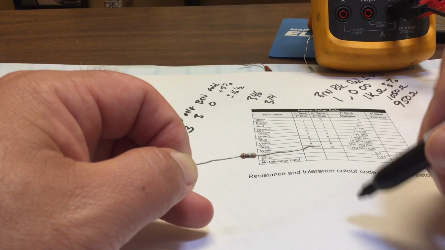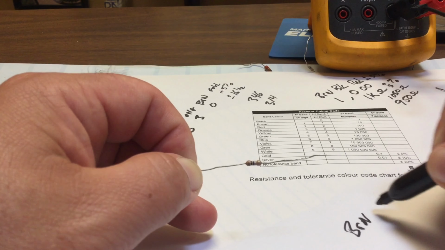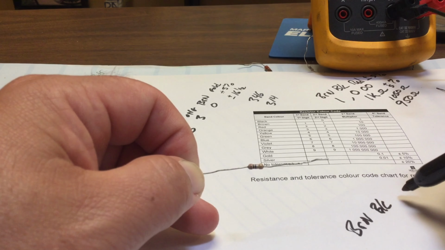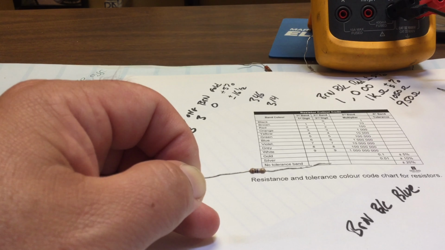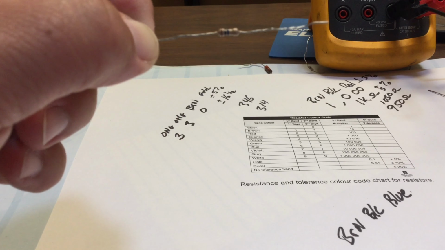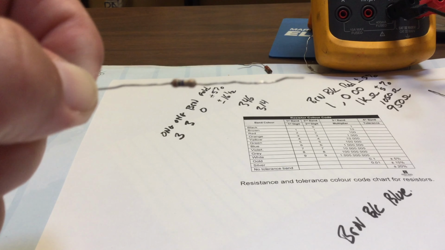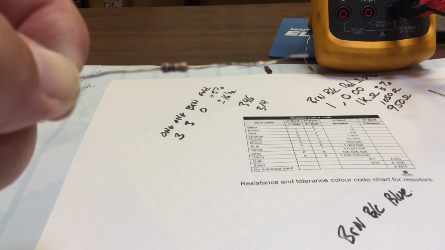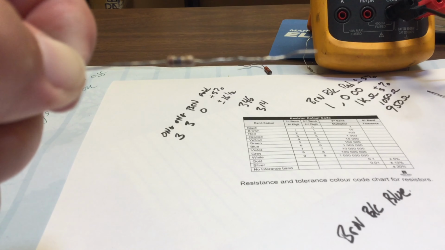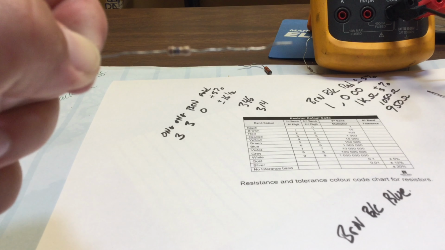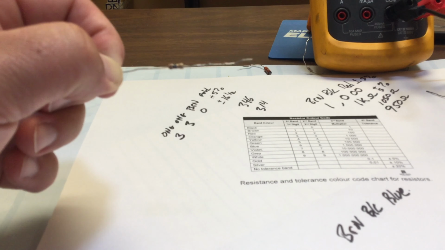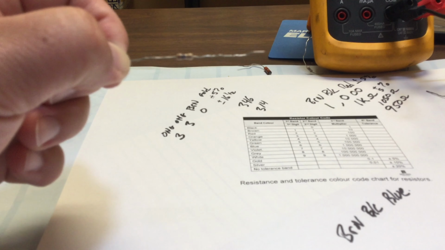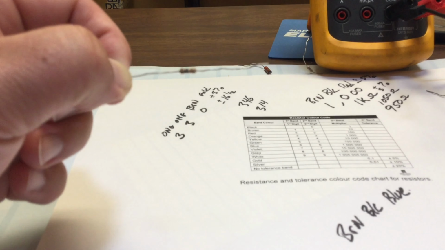It's really hard to see if that is blue or violet. So we'll measure it anyways.